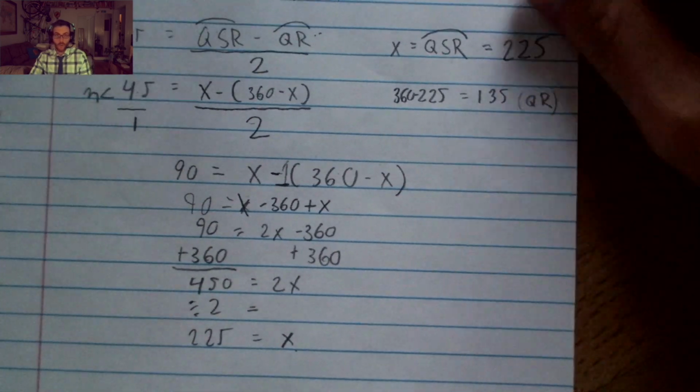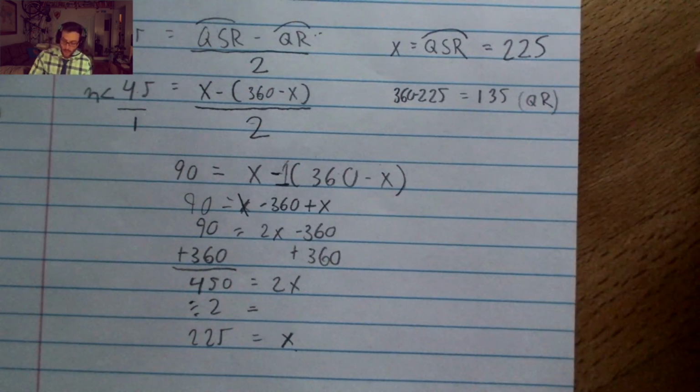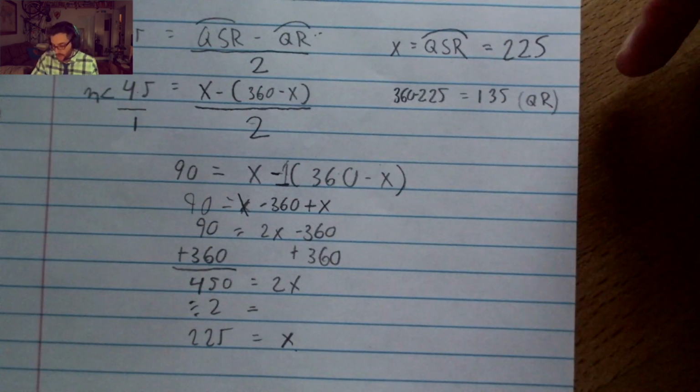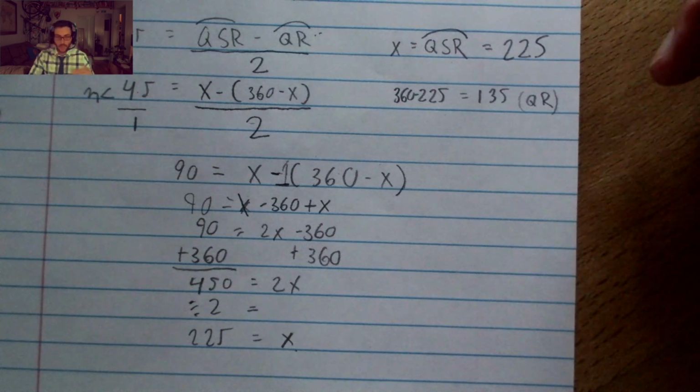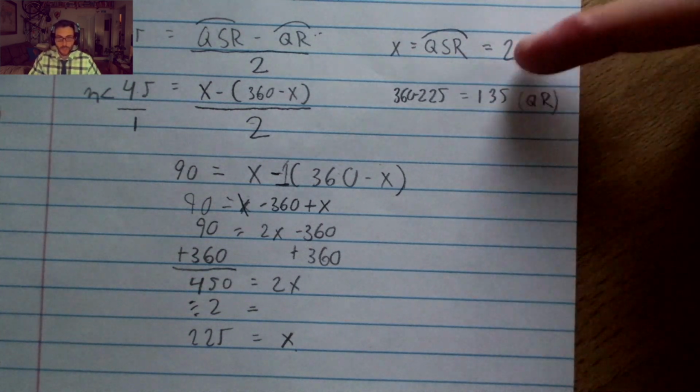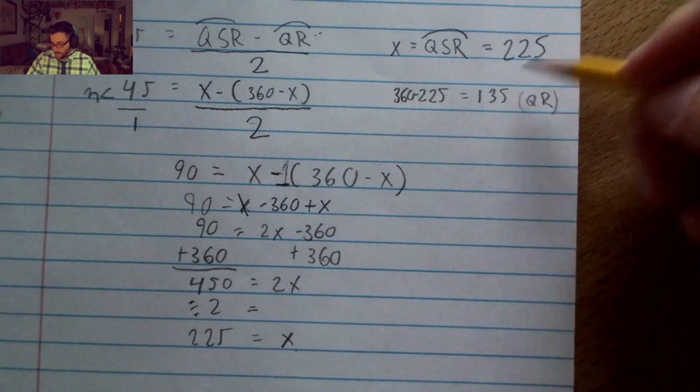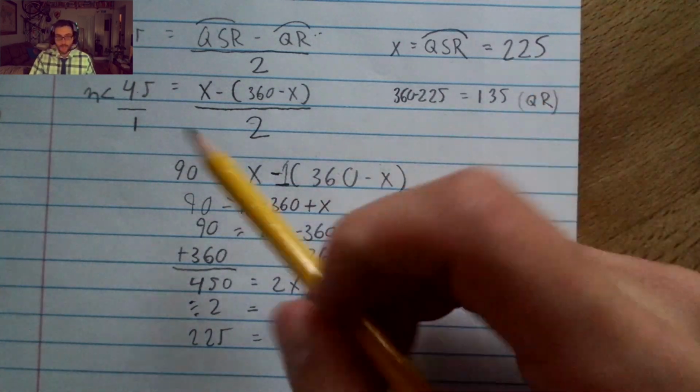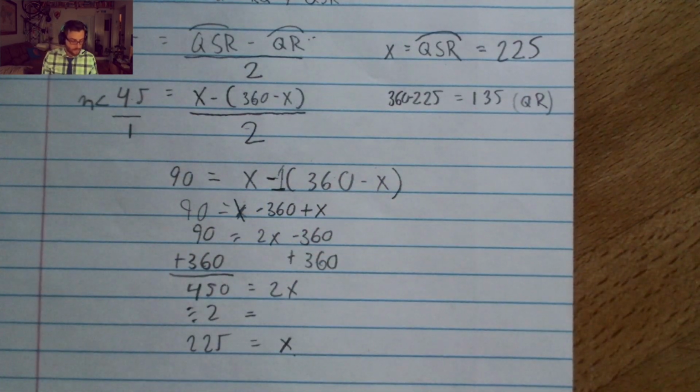If we then wanted to check our work, we can do 225 minus 135 and divide out to see if everything quantifies out. That's a difference of 90, and 90 divided by 2 gives us our 45. All I want to show you for today is these rules associated with circumscribed and inscribed.